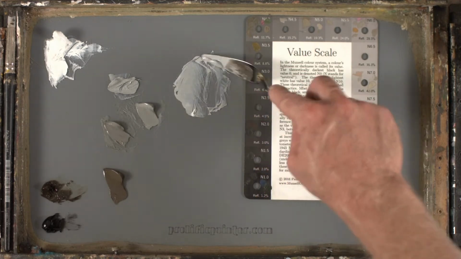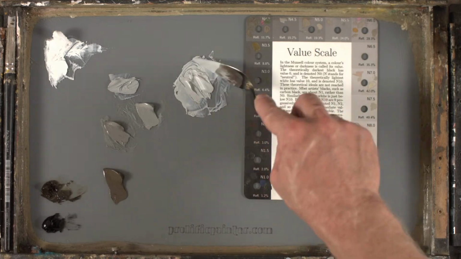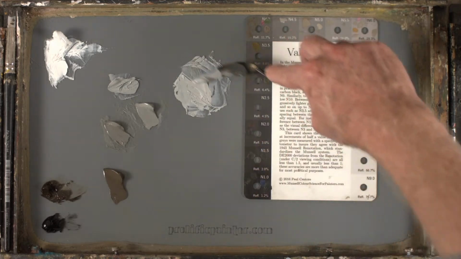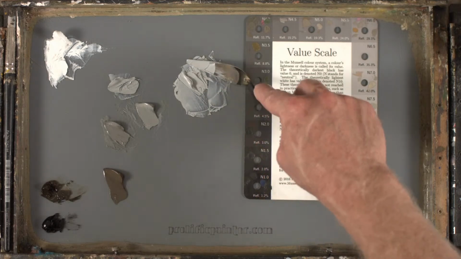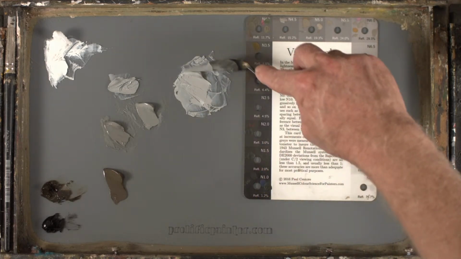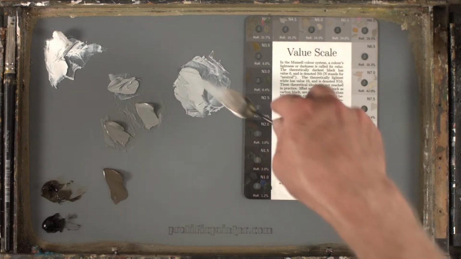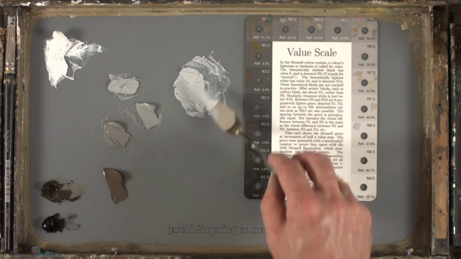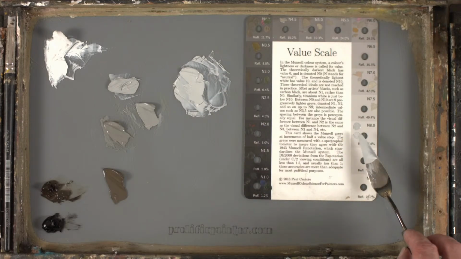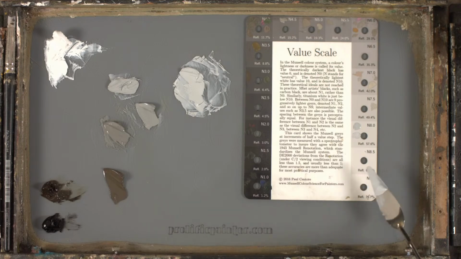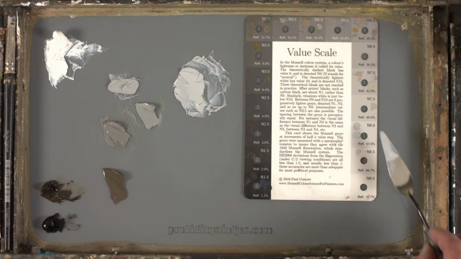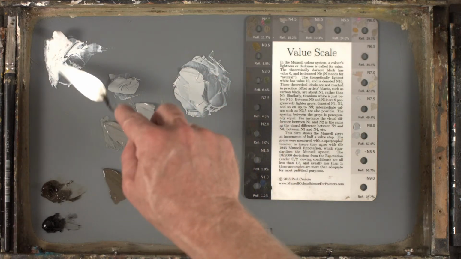So we've got 2 to mix here because we want the 8 and the 9. So make sure that you're doing the 8. That's looking better, still slightly dark, a bit more white.